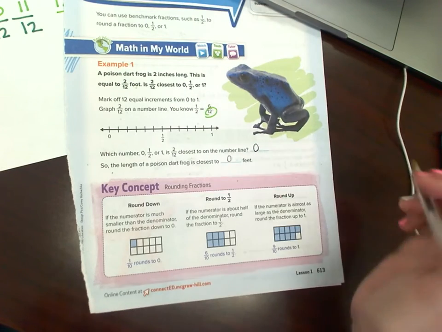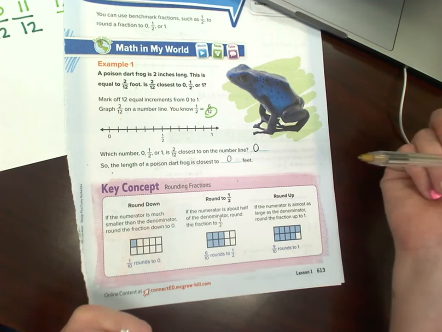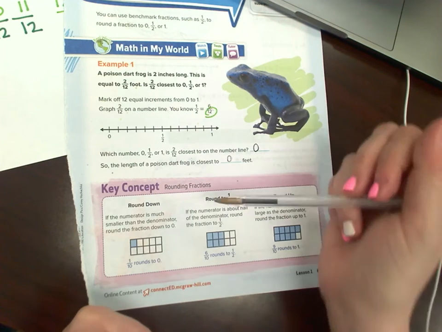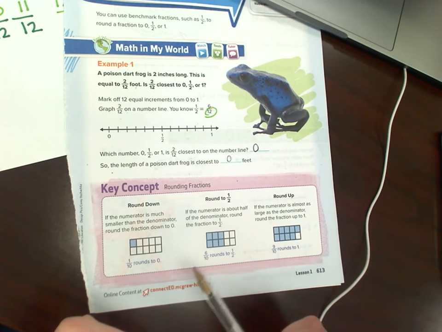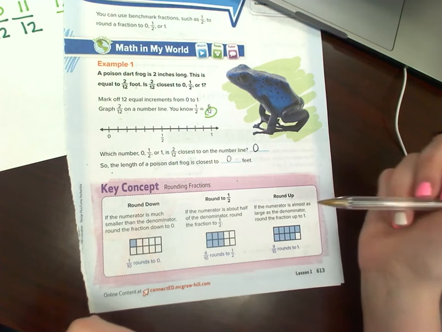Here are some key concepts down here. So it says round down. If the numerator is much smaller than the denominator, round the fraction down to 0. So in this case, 1/10. 1 is so much smaller than the denominator, so we know that we're rounding down to 0.